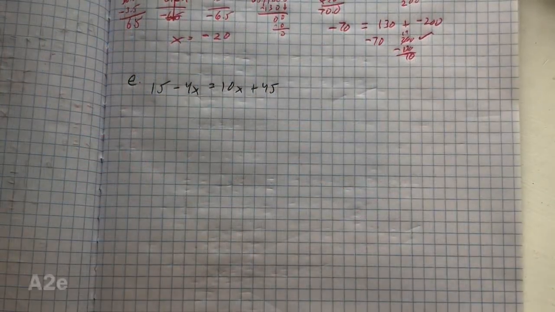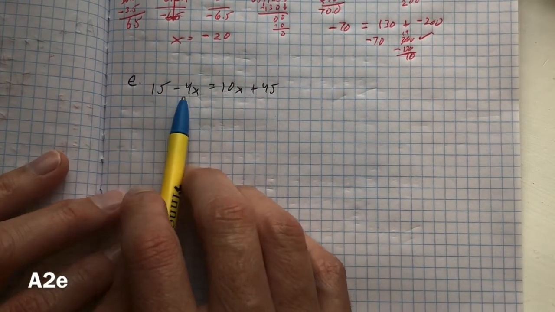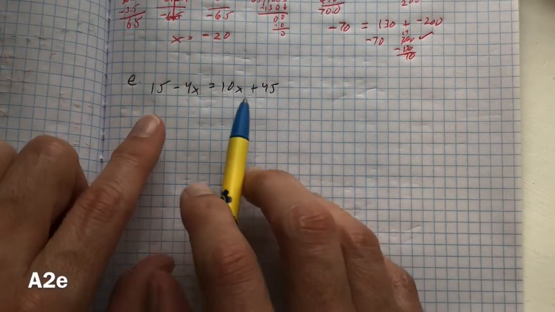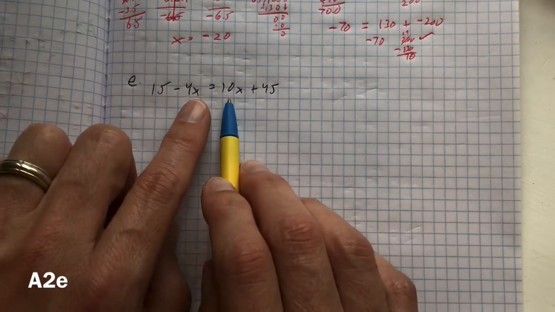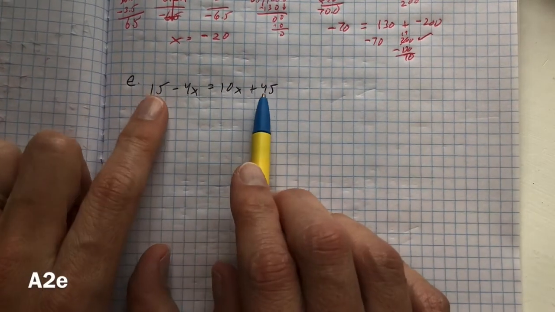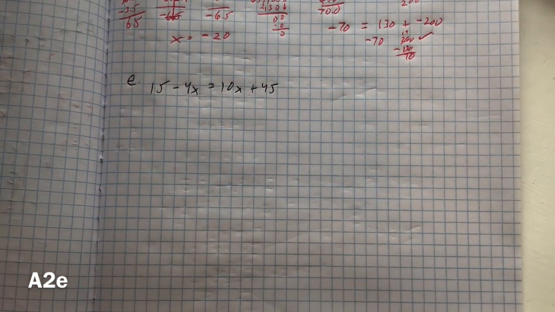All right, letter E on 2. Here we go. 15 minus 4x equals 10x plus 45. Now we've got coins on both sides and pouches on both sides. So in this case, it depends on where you want to work. We've got more coins over here, and so we want to move that over here. So let's do that part first.